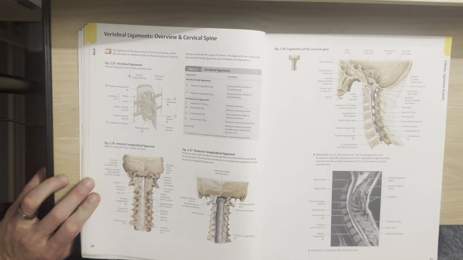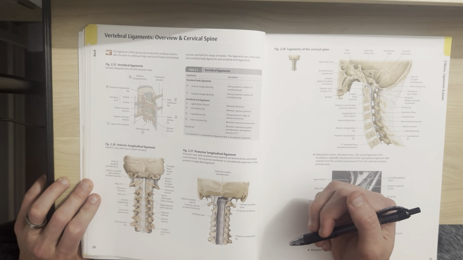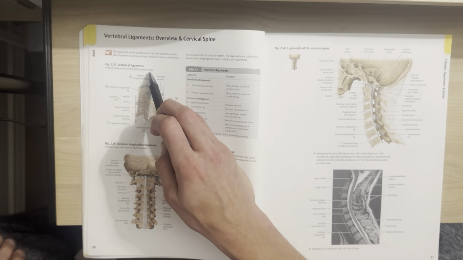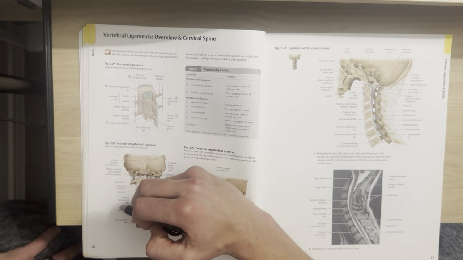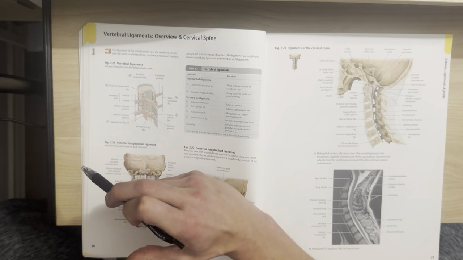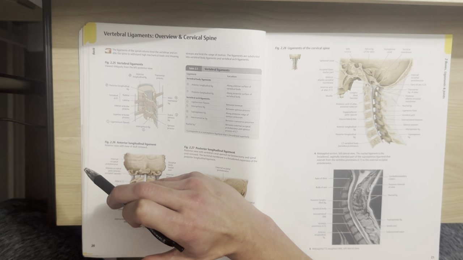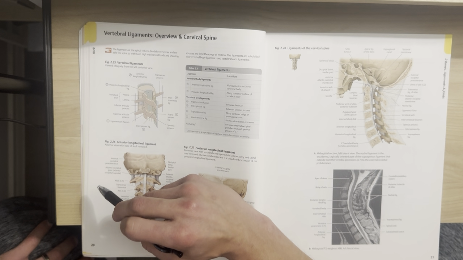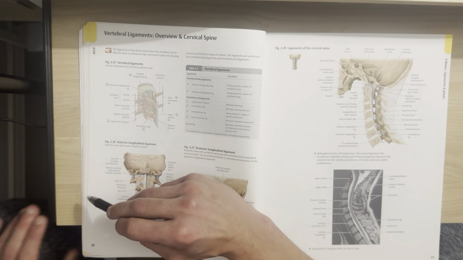The vertebral ligaments overview and cervical spine. The ligaments of the spinal column bind the vertebrae and enable the spine to withstand high mechanical loads and shearing stresses. When you hear shearing stresses, think like the potential to tear, to really, really hurt, and limit the range of motion. The ligaments are subdivided into vertebral body ligaments and vertebral arch ligaments.